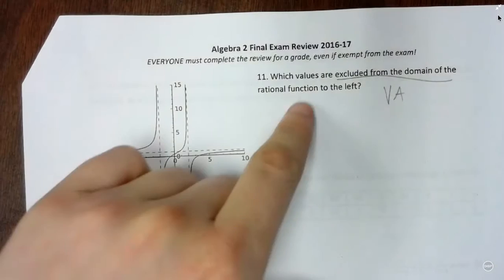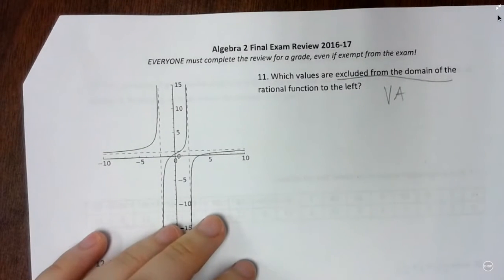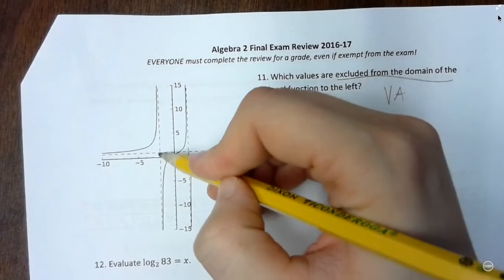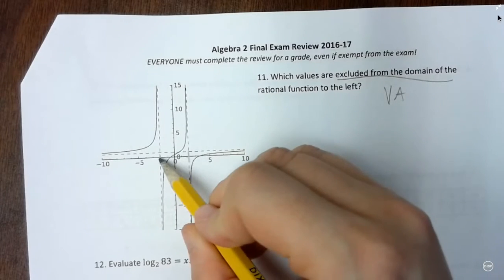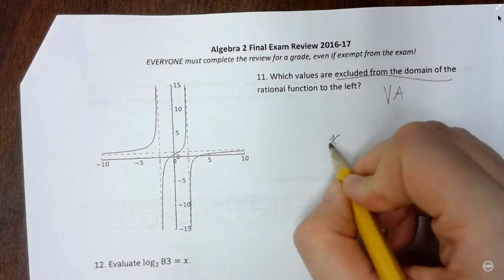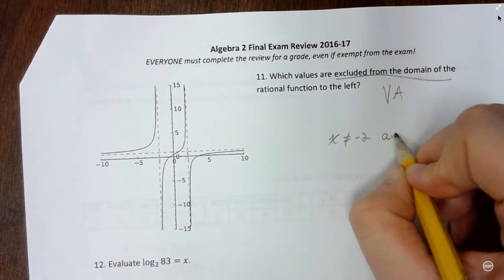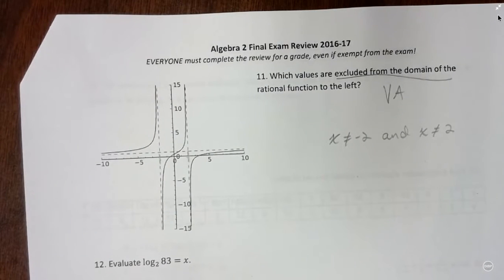Number 11, which values are excluded from the domain of the rational function to the left? This is the same thing as vertical asymptote, which are conveniently given for you. There's your x values, there's the domain. So there's one at +2 and one at -2. So x does not equal -2, and x does not equal +2. And that's it.